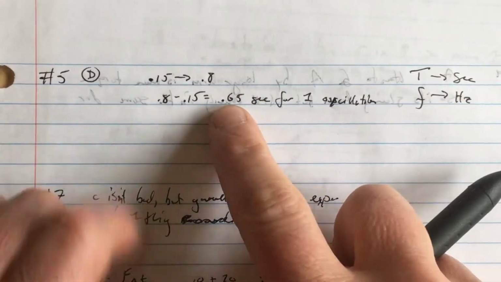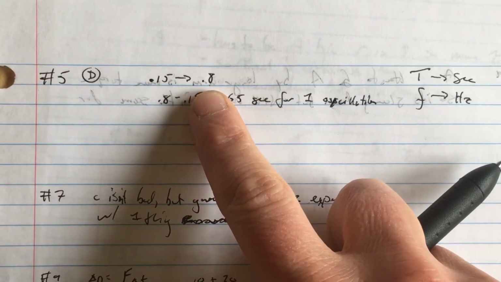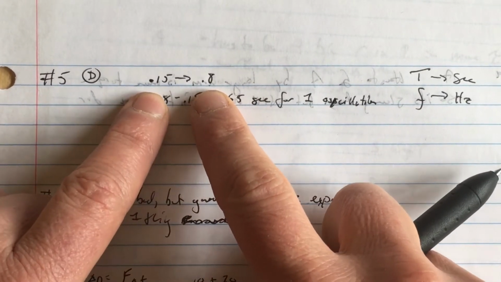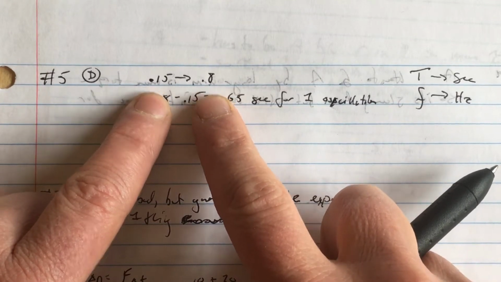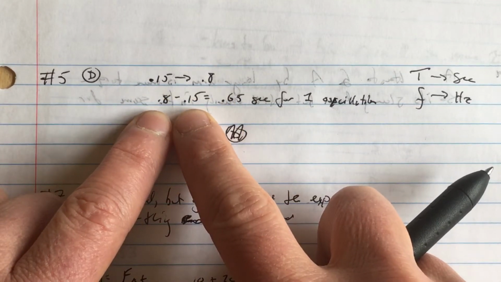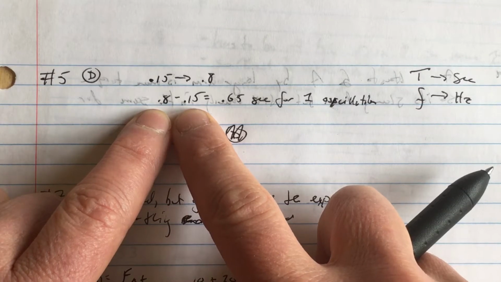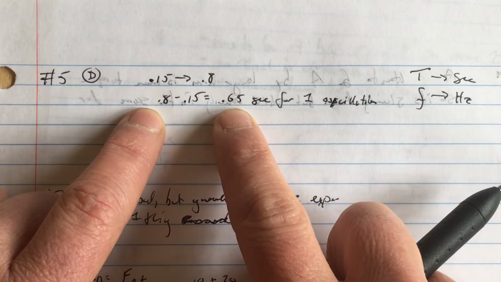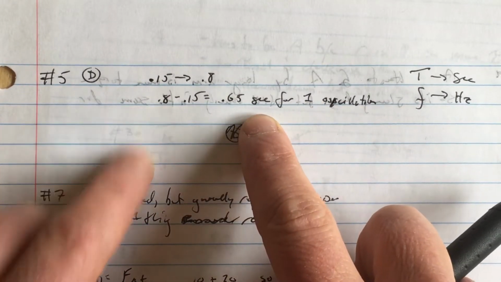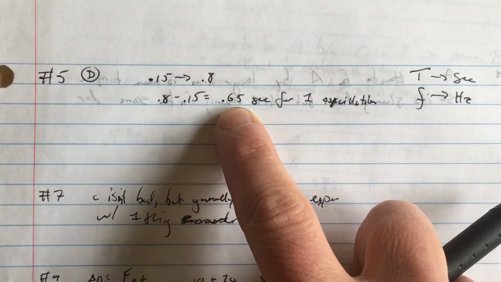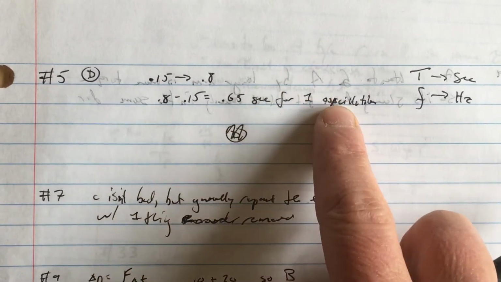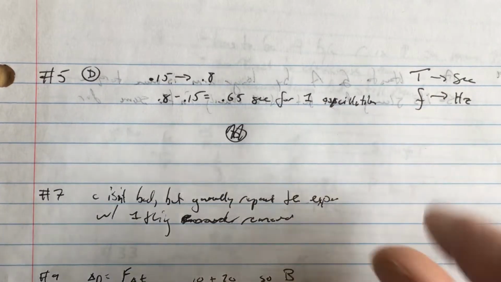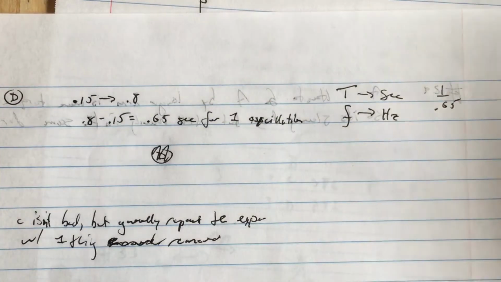Number 5. They are asking in number 5 for the frequency of the oscillation. If you measure crest to crest, which I think most of you did, 0.15 to 0.8, when you subtract those two, you get the distance from crest to crest, and the x-axis is seconds. So 0.8 minus 0.15, excuse me, is 0.65 seconds for one oscillation. That's a full oscillation. If it takes 0.65 seconds to do an oscillation, you're measuring in seconds, that's period. All right? They're asking for frequency, which is 1 over period.